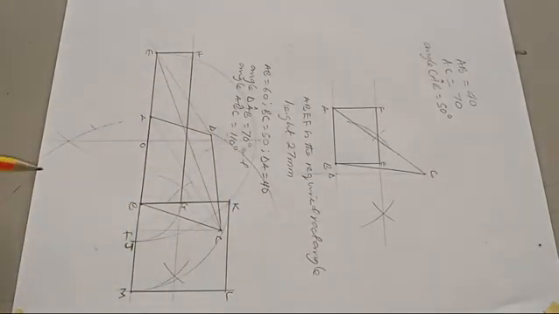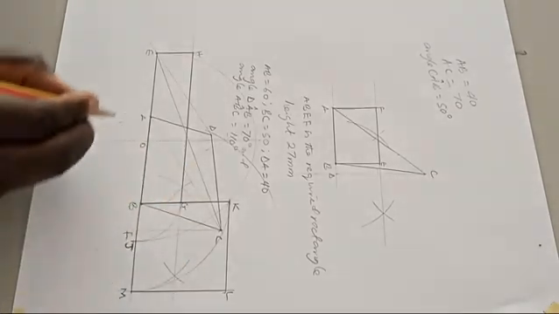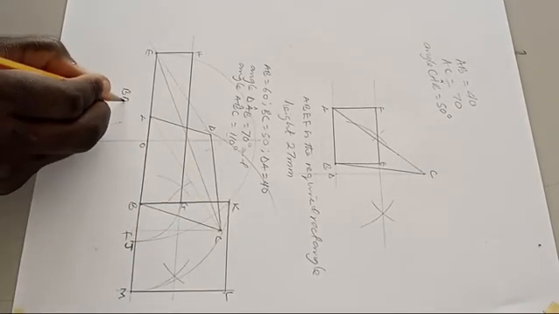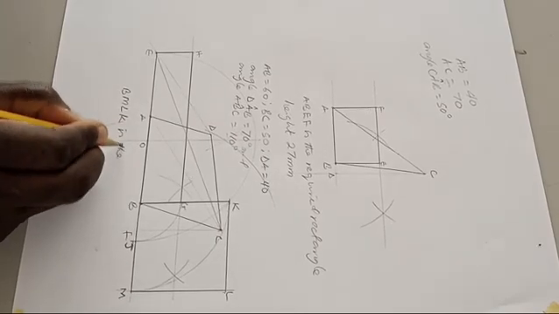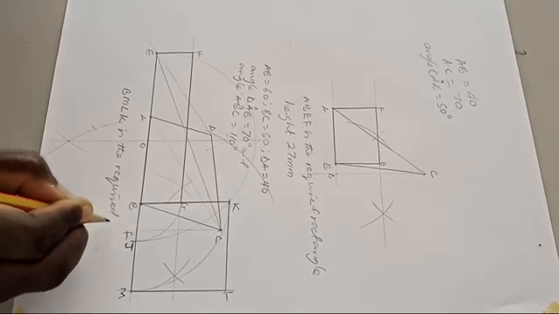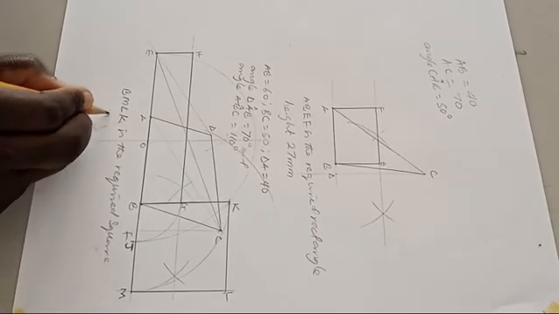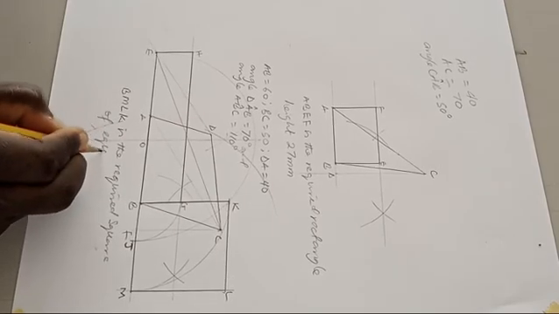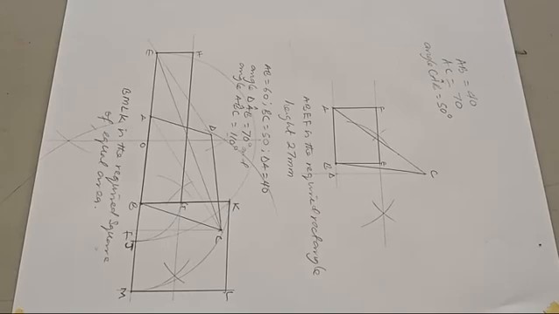So our square of equal area is BMLK. So BMLK is the required square of equal area. You state it clearly like that.